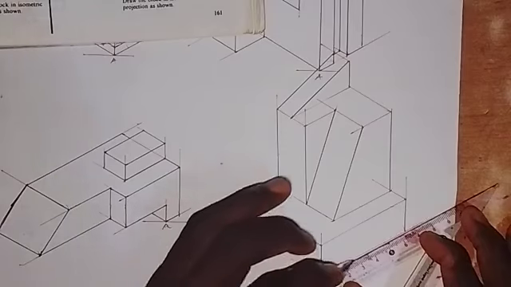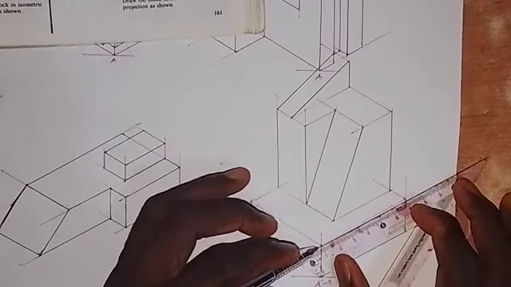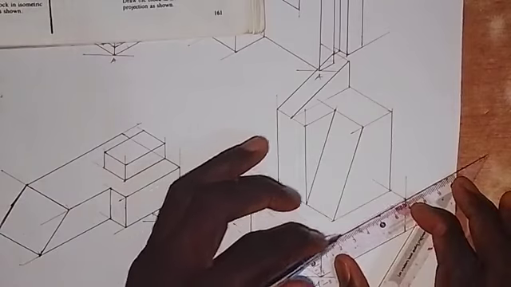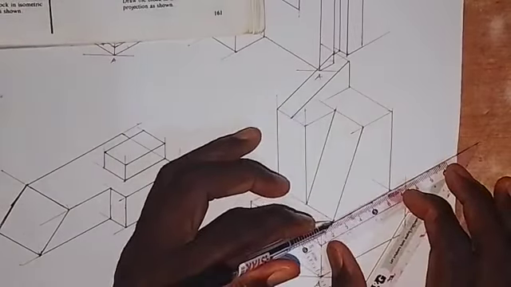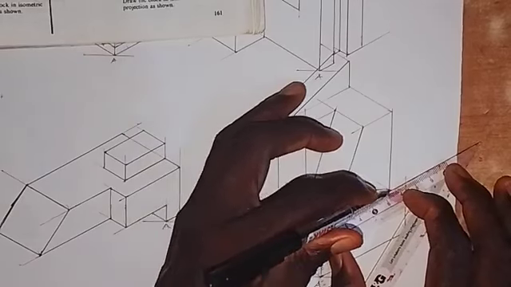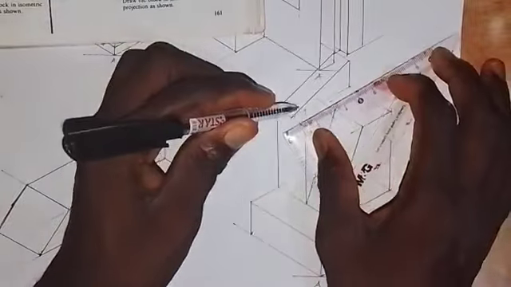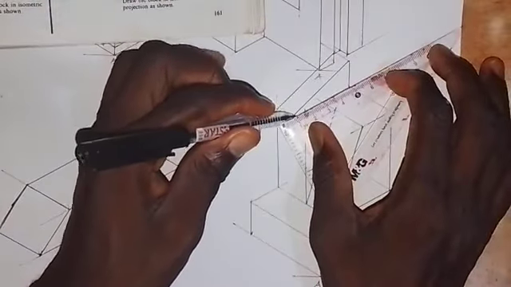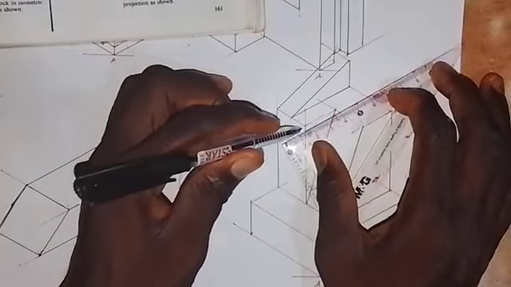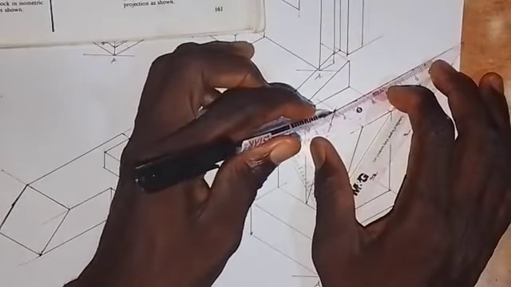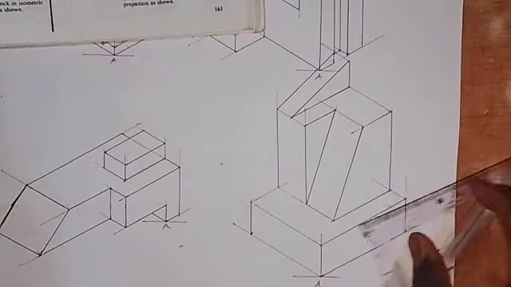So we make this line a thick line, and this line like this. So this line up here, and then we also have this line here. So another one in that direction.